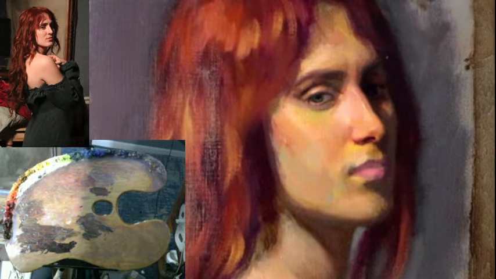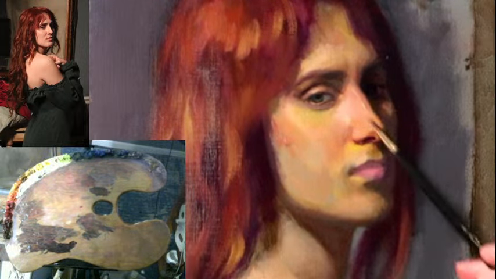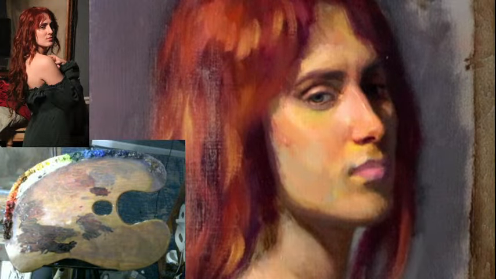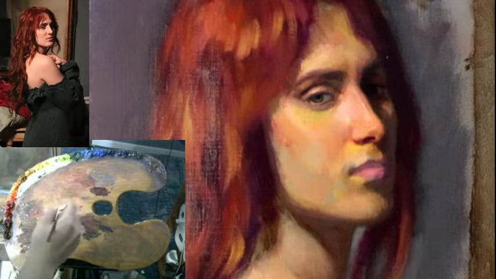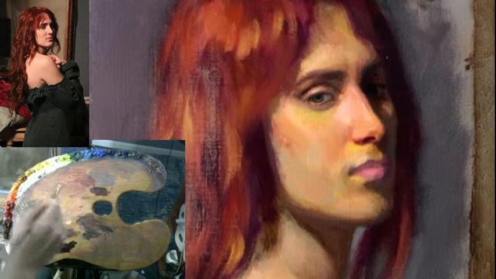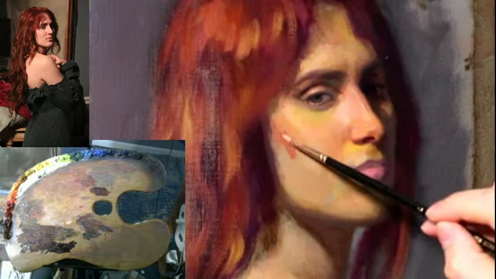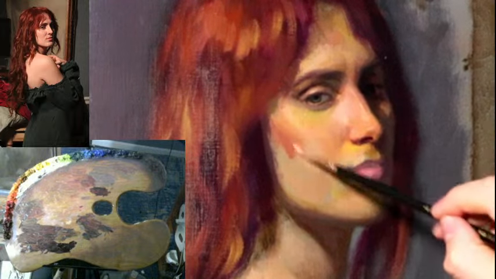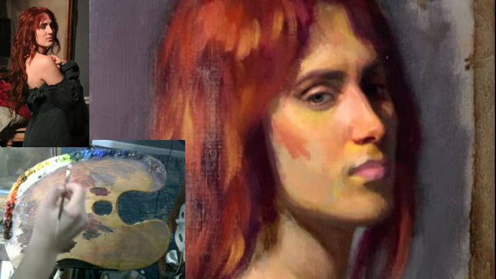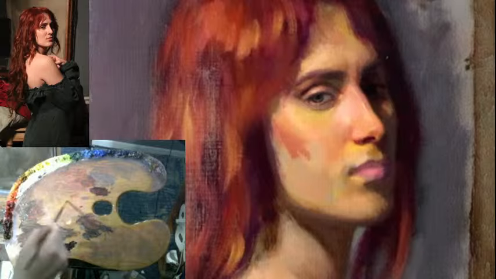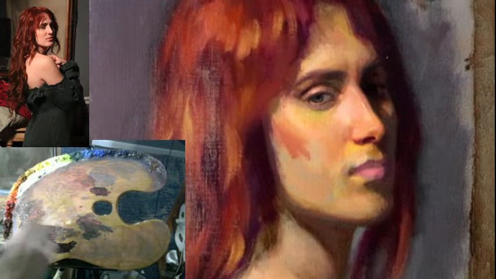So I didn't oil out the cheek like I did with the nose. I don't really think I had to, because everything is going to be pretty much opaque. When I oil things out, it's because it's going to be more transparent. If I don't oil it out, it's going to be more opaque.